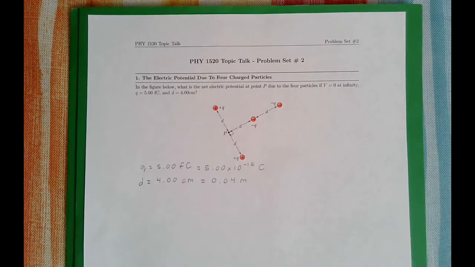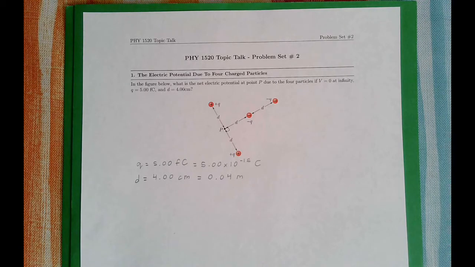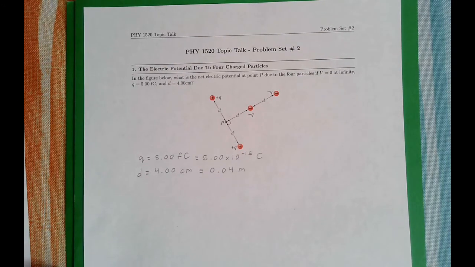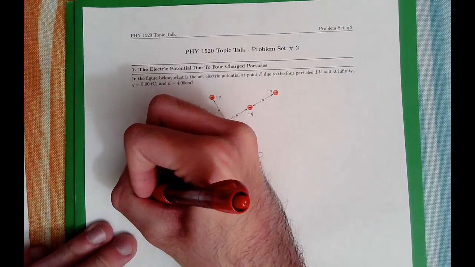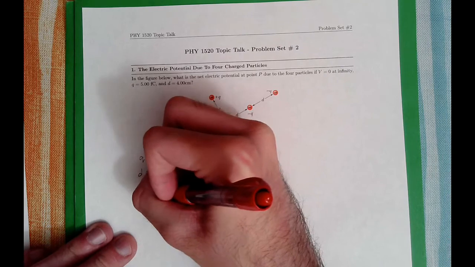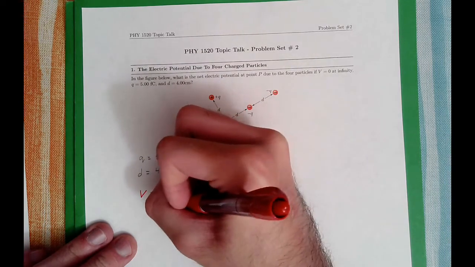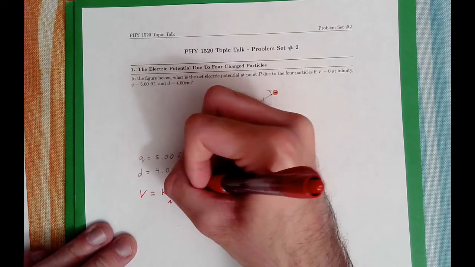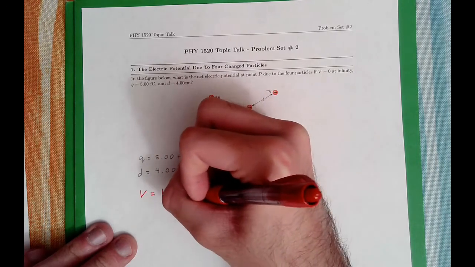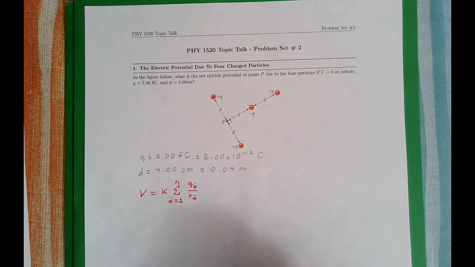Now, when we have a discrete amount of particles, and what I mean by discrete is we can count the particles, there's four, just a group of particles, we have an equation that we can use to find the potential at some point. Right here in red, the potential is equal to the constant K times the sum from i equals 1 to N of Qi over ri. Now this may look a little intimidating at first, but it's really simple. N here is just the number of particles that we have.